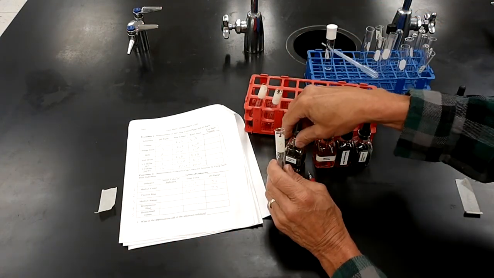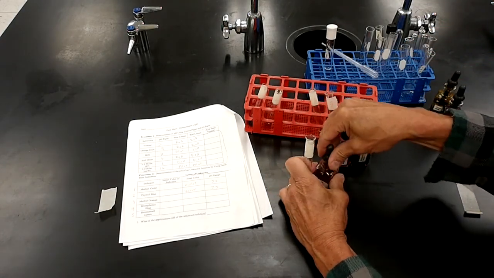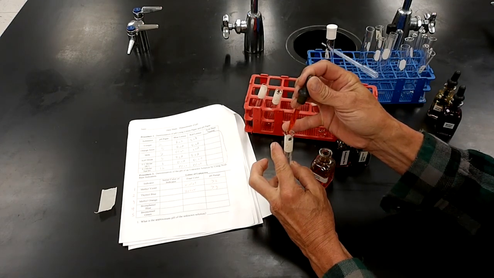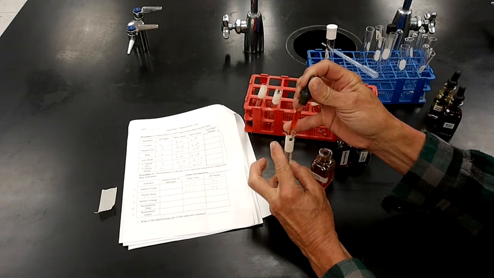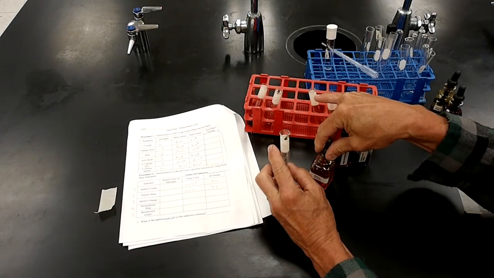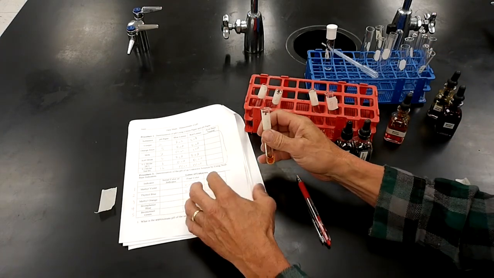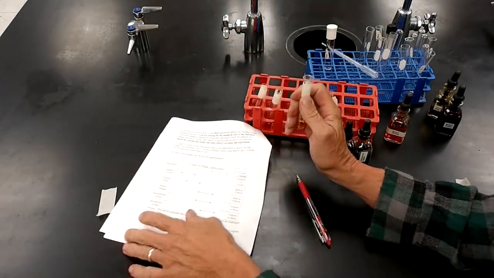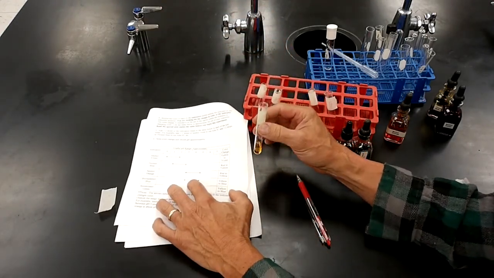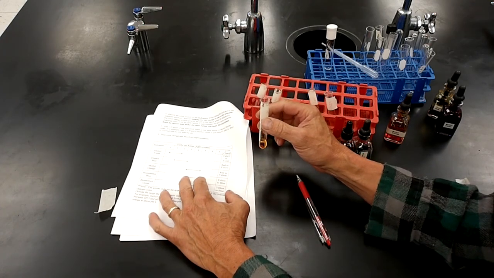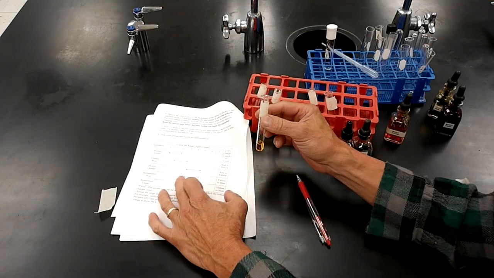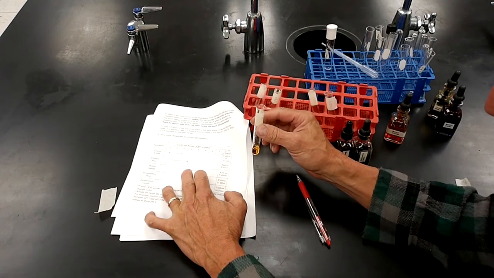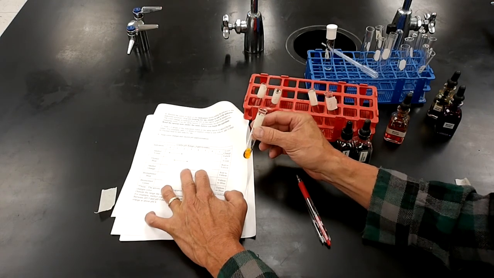Methyl orange. And 1, 2. All right, there's my methyl orange added to my unknown. Let's see, methyl orange. Below 4, it's going to be yellow. Oh, sorry. Reading the wrong one. Below 4, it's going to be red.